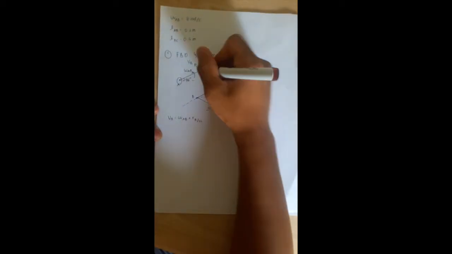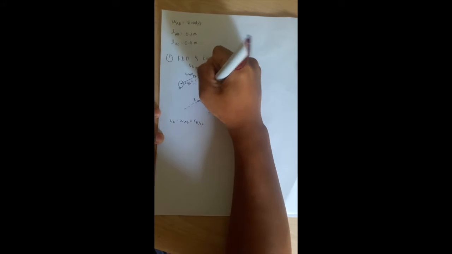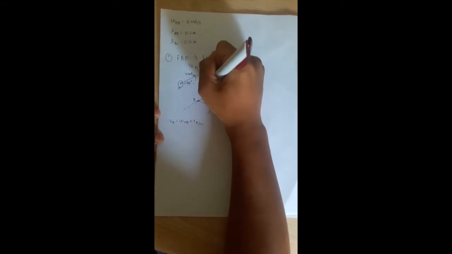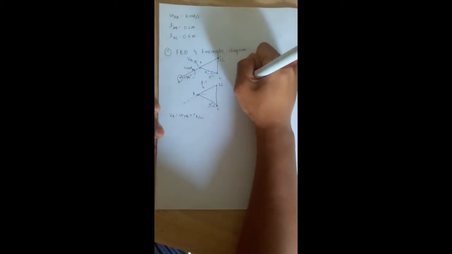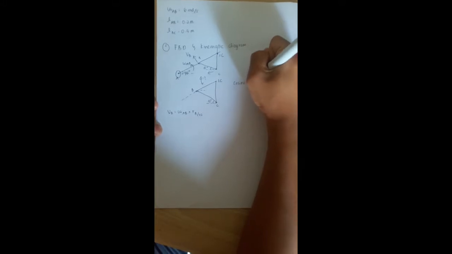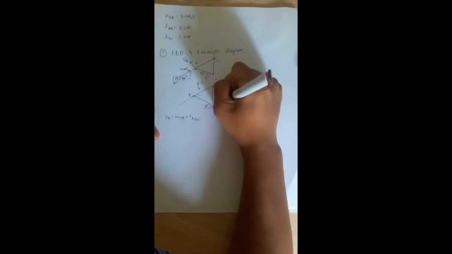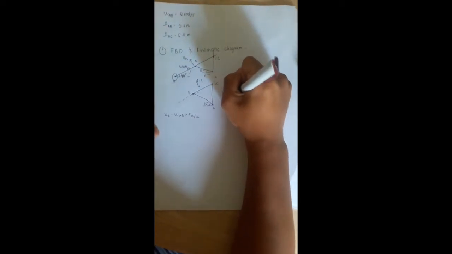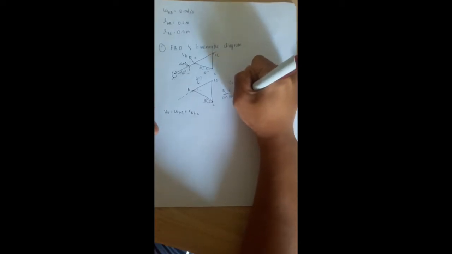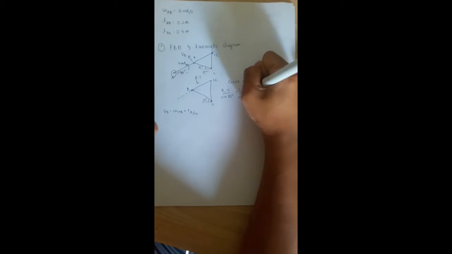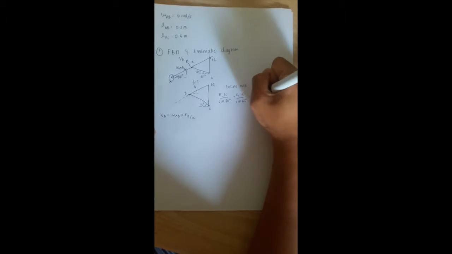But before that, how can we find the distance here? We can use the sine rule. CIC over sine 45 equals BC over sine 45.